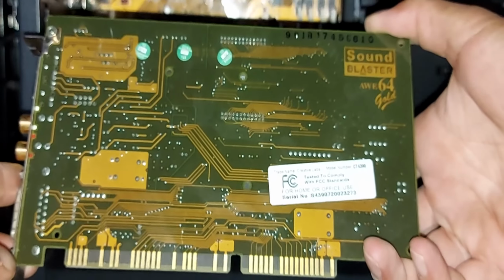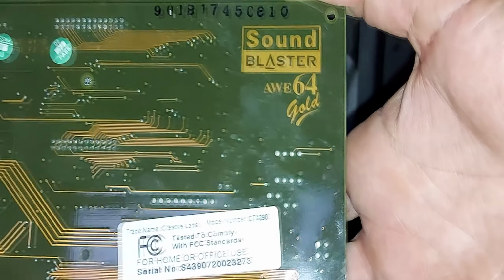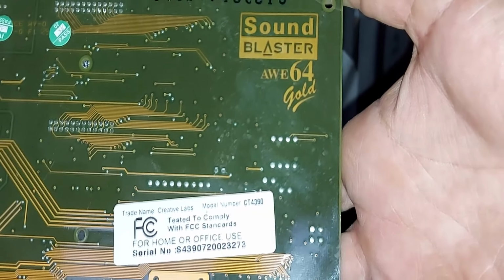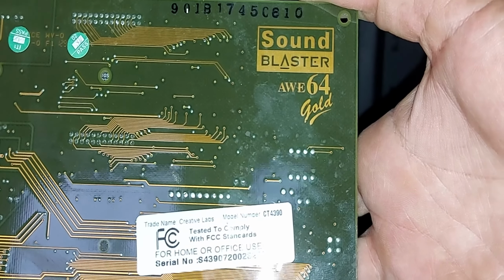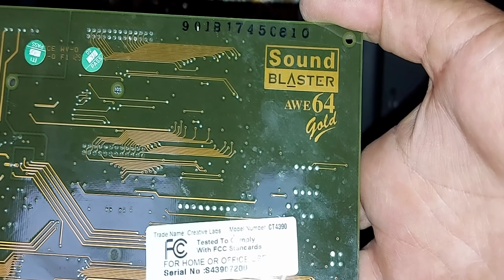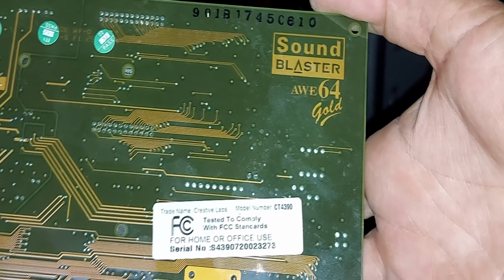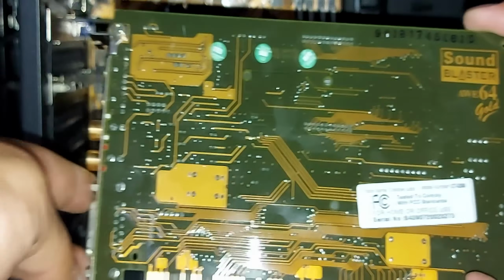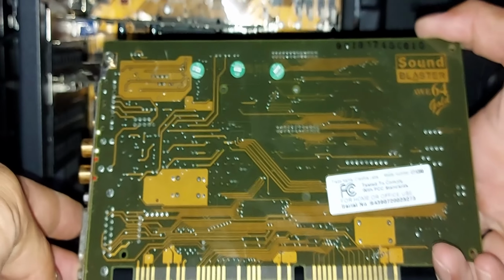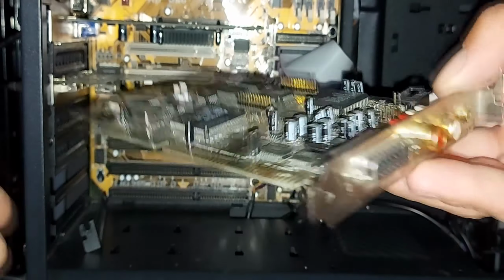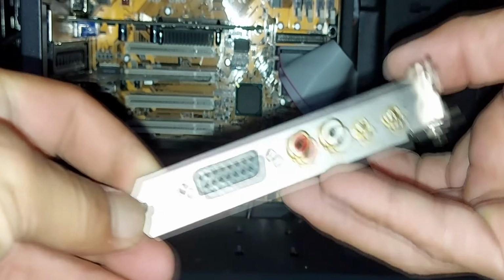Another improvement comes from better onboard circuitry that increased the signal to noise ratio, the overall signal quality compared to the frequently quite noisy AWE32 and Sound Blaster 16 boards. This improvement is most notable with the AWE64 Gold because of its superior gold-plated RCA connector outputs.